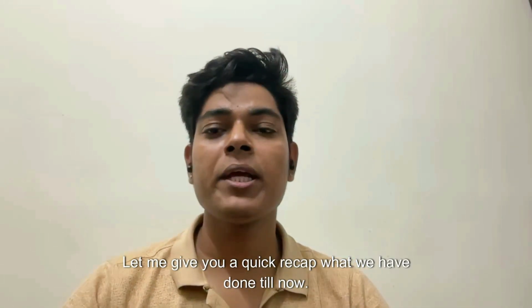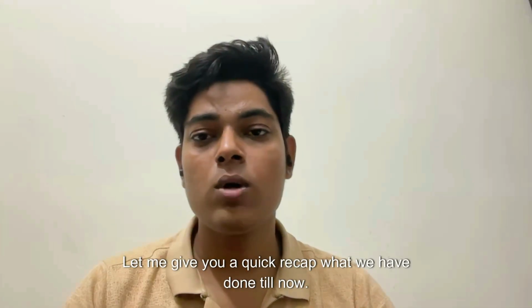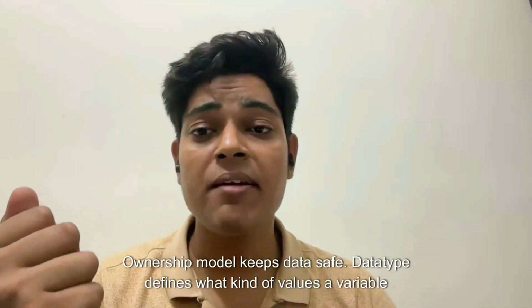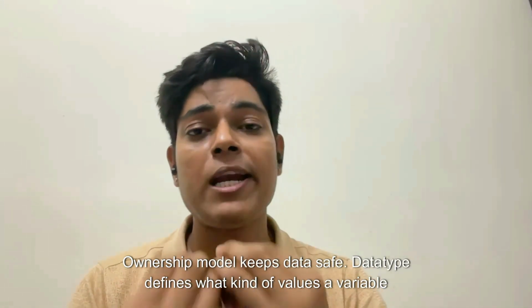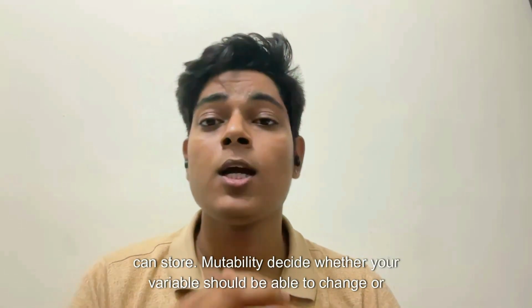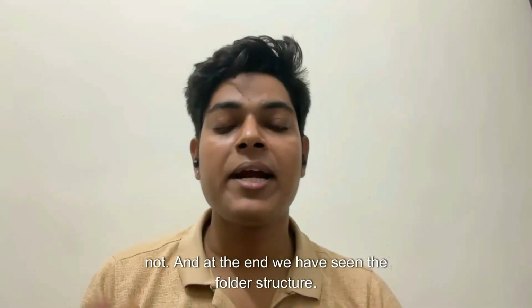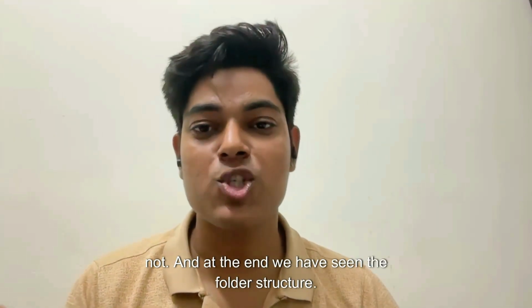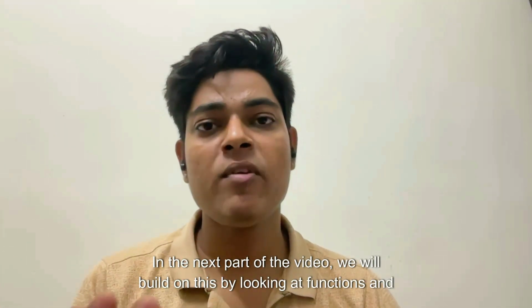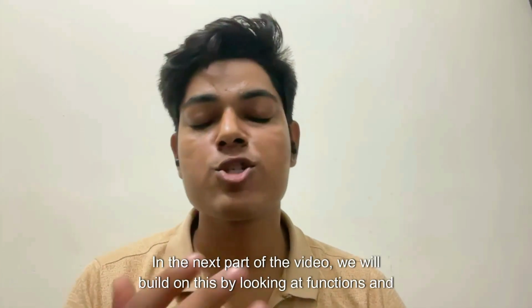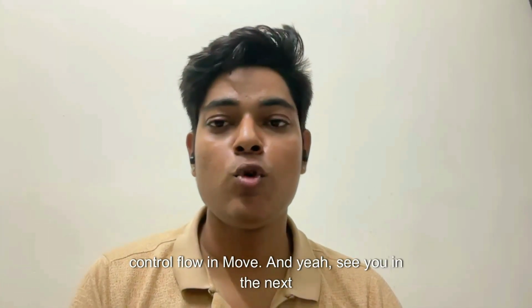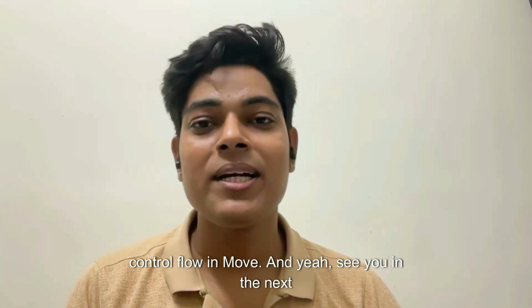Let me give you a quick recap of what we have done till now. Ownership model keeps data safe. Data types define what kind of values a variable can store. Mutability decides whether your variable should be able to change or not. And at the end, we have seen the folder structure. In the next part of the video, we will build on this by looking at functions and control flow in Move. And yeah, see you in the next part.